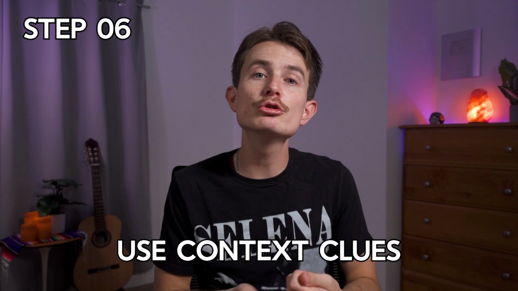Step 6 is to use context clues. See the person's body language. If they're pointing to something, their tone. Try to find key words that you're familiar with if you get lost within the conversation, okay? Context clues are everything when learning Spanish, okay? So I'll say it again. Context clues are everything. They are so important, okay? Look for those key vocabulary words.